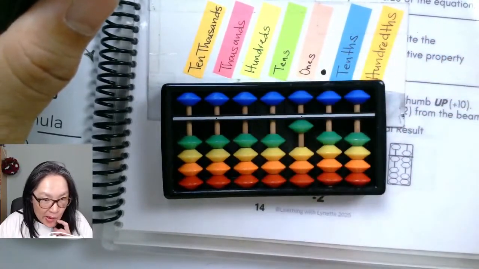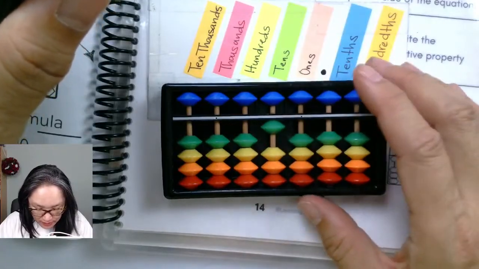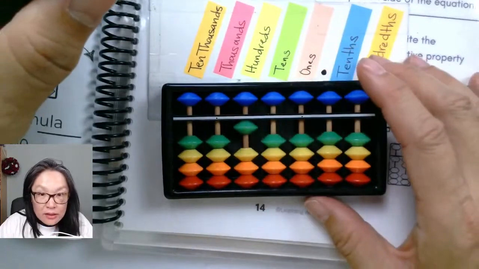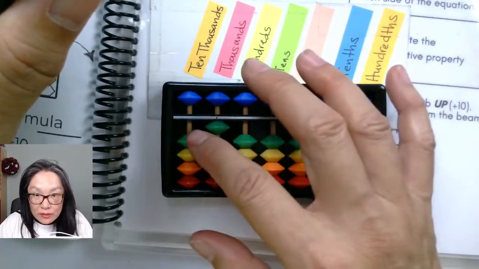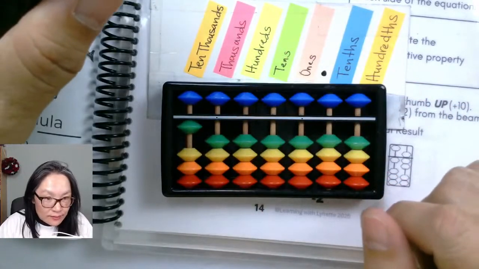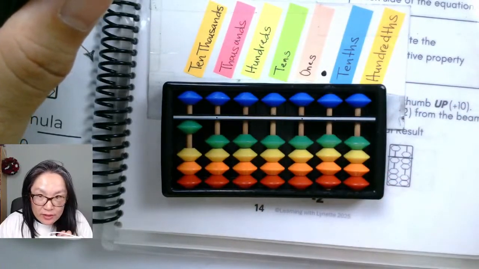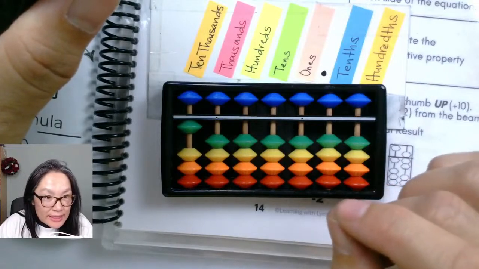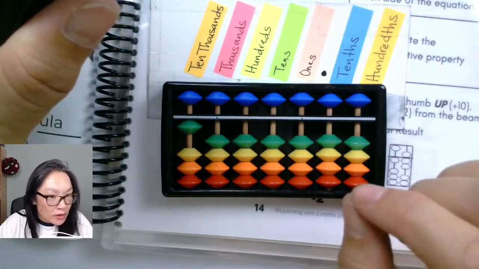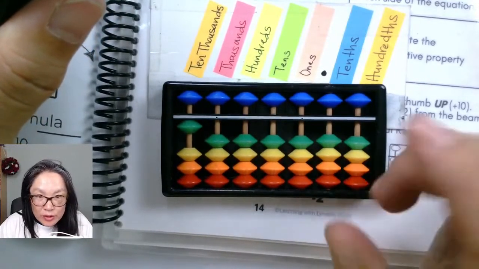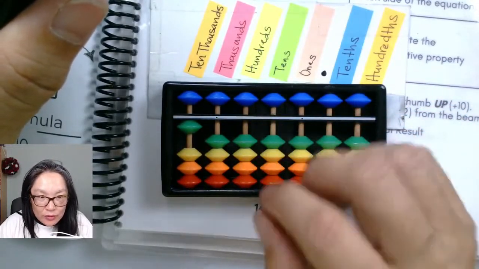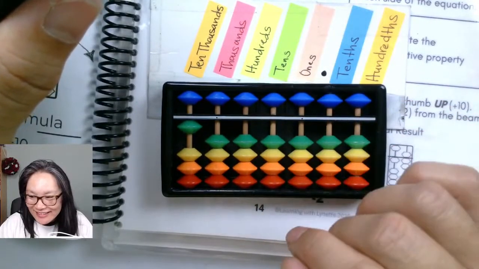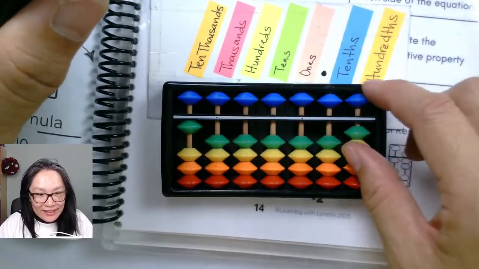This is 1. This is 10. This is 100. And then we have 1,000. We have 10,000. It's about attention to detail, right? So you have to be careful. Don't be angry when you read the abacus. Don't be mad. So, are we okay?